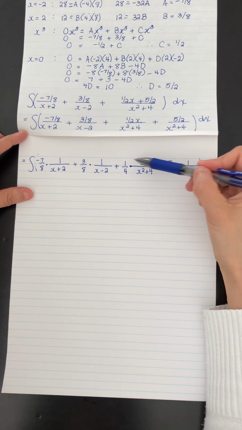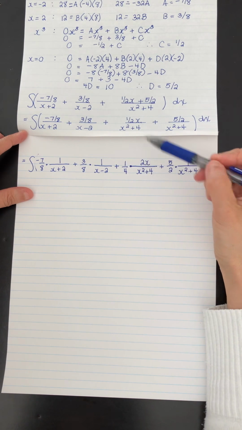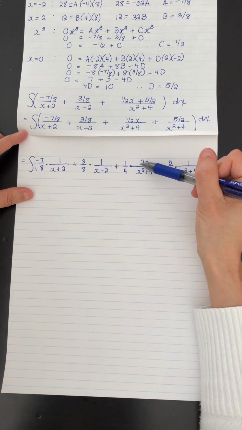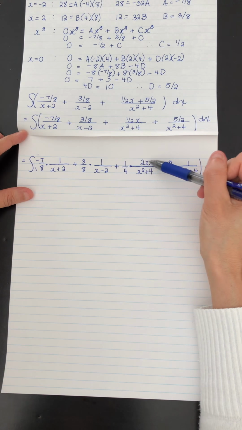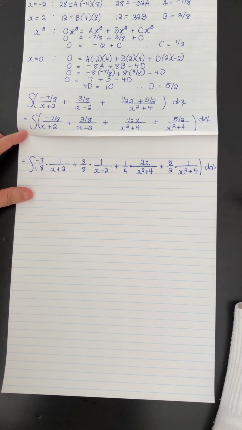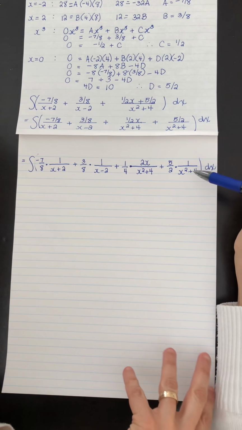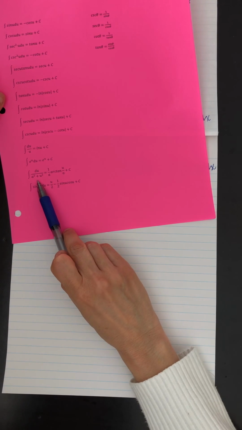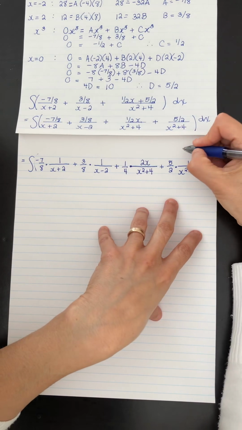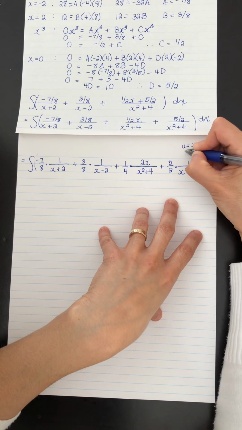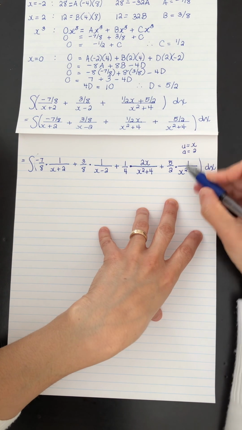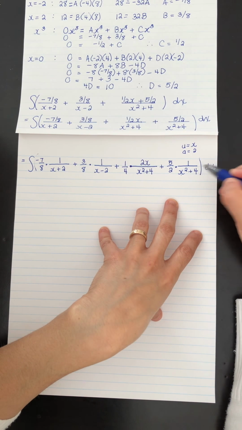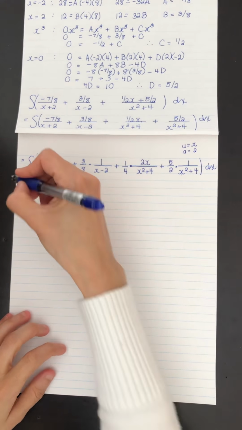Okay, so this one was huge, right? We said 1/4 times 2x is 1/2 x. Why did we want 2x here? Because 2x is the derivative of x squared plus 4, and now this will be a perfect logarithm. Okay, for this guy at the end here, of course, we're going to use this formula. What is our u and what is our a? u is x and a is 2. u squared plus a squared. Okay, integration.